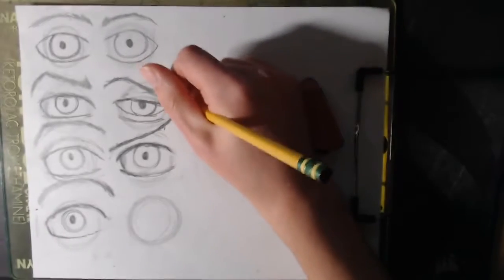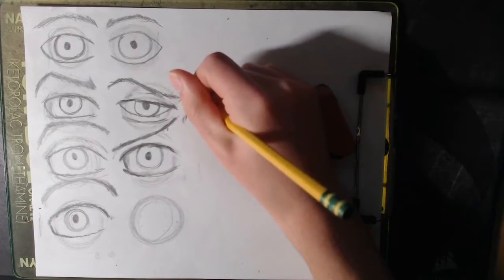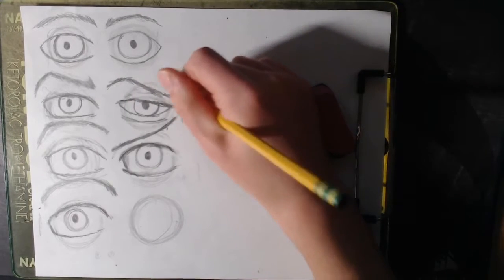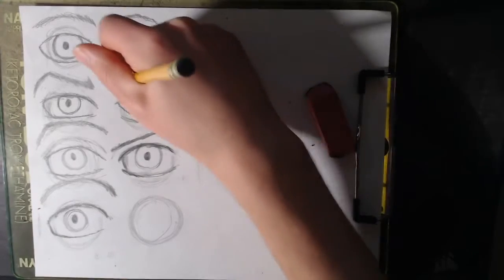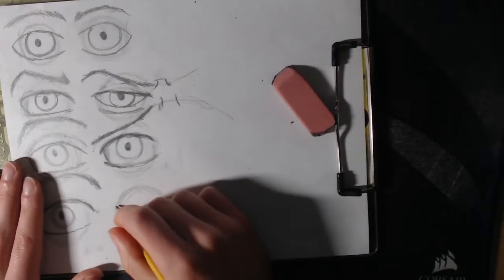One thing with anger, you can also have this. You see, there's this kind of, and then his other eye, it would have this. I think the brow line changes its shape depending on what the expression of the character is. And let's try one more.